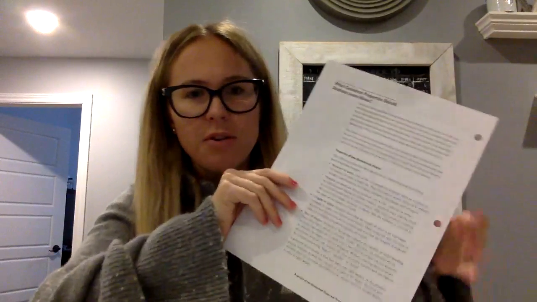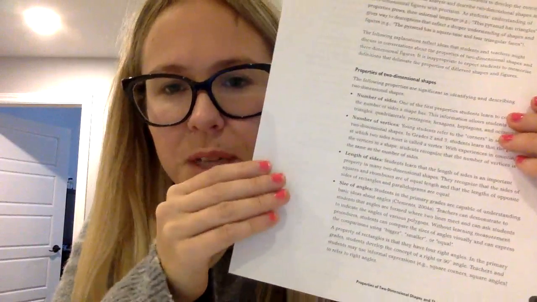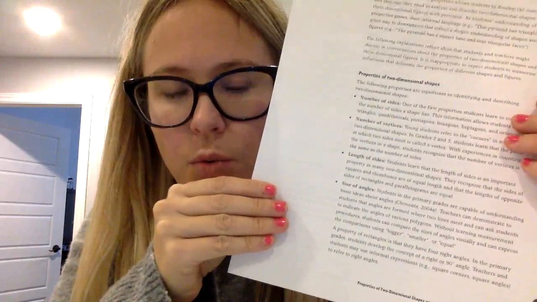And not only does it give you the sort of, what does all of that mean and what do I need to consider? But it breaks it down into grade. So, for example, I wish I had number sense, but I don't. At my house right now, I have geometry and spatial sense and measurement. Like this, what geometric properties should students learn about? And on here, it actually goes through all of those pieces that you need to consider when you're teaching it.